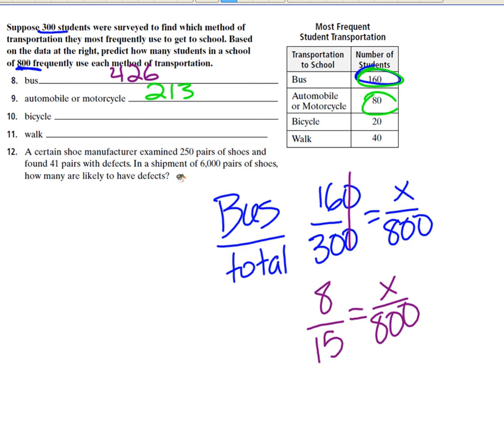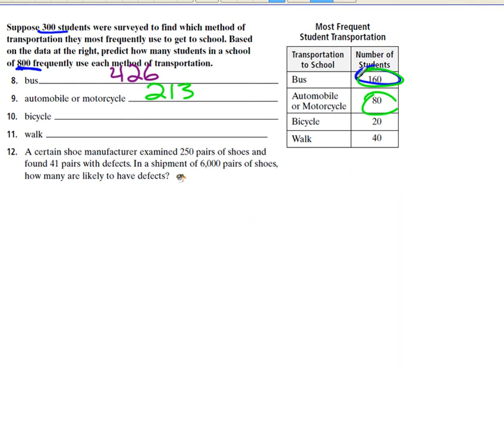So you can use that to get the last 2. Okay. The shoe manufacturer one, we're looking at the number defective compared to what?